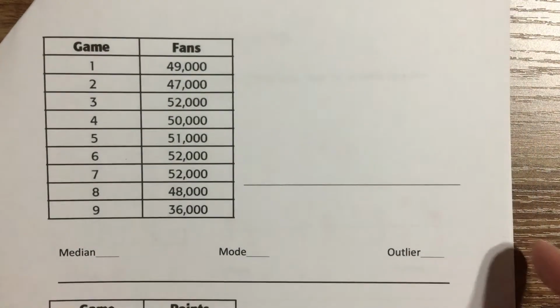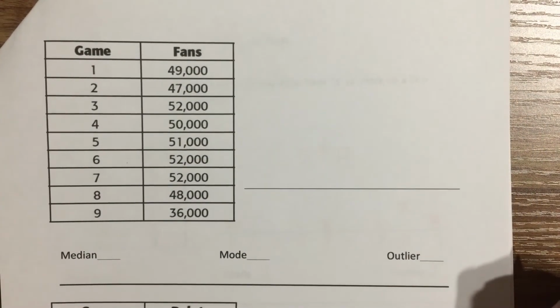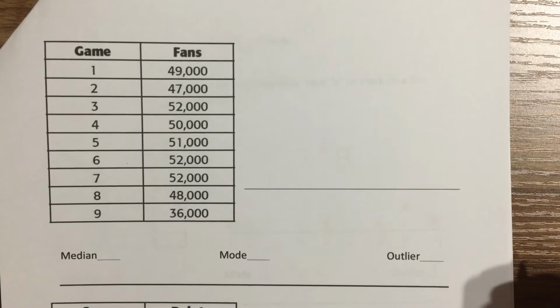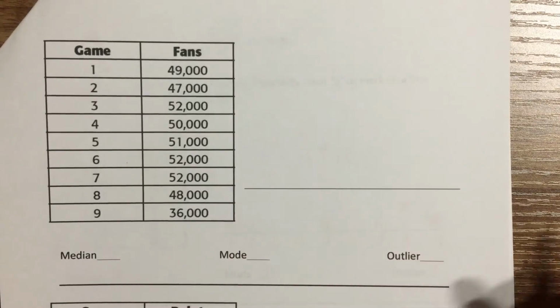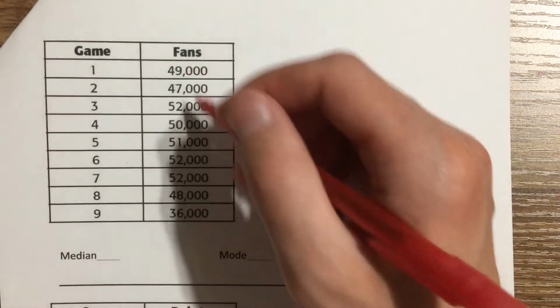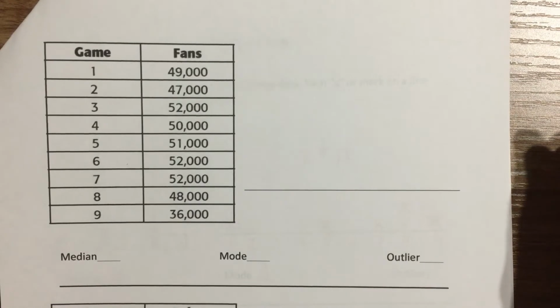Next page. Same gig. Here we go. We're going to make a line plot, and we're going to be figuring out the median, mode, and outlier, or outliers, if there are any, for this set of data right here. Now, I'm going to do a little bit of a tweak here. Okay, we have fans that were at each game in a season.